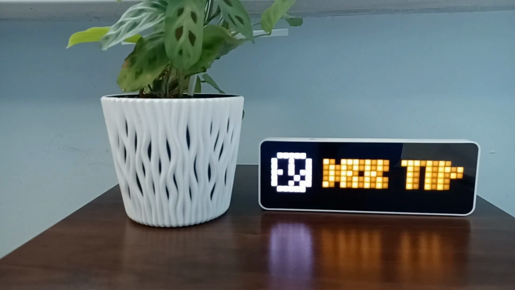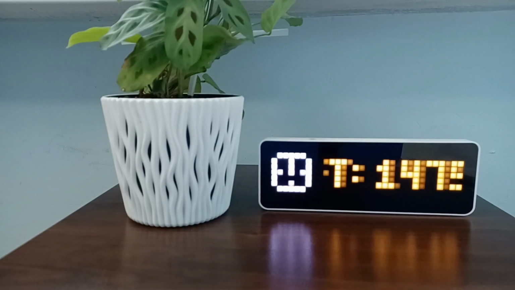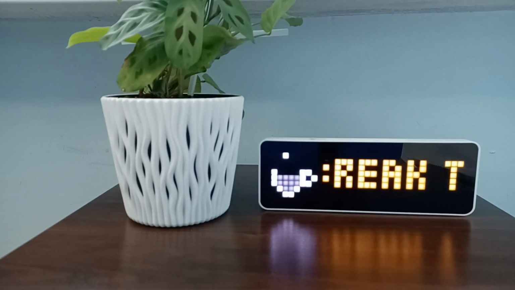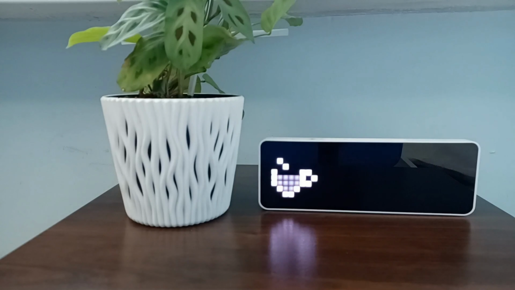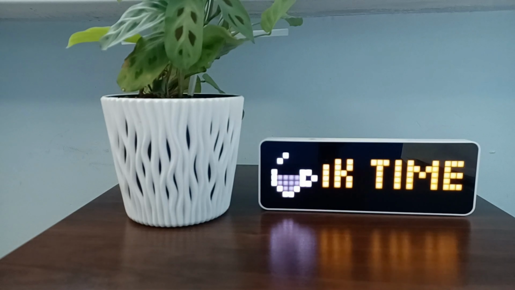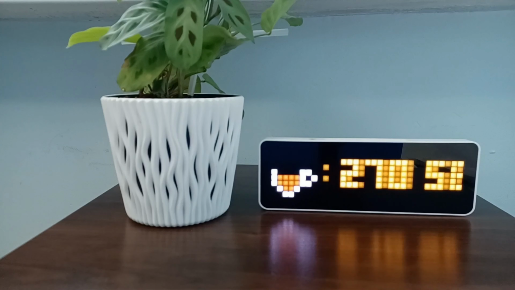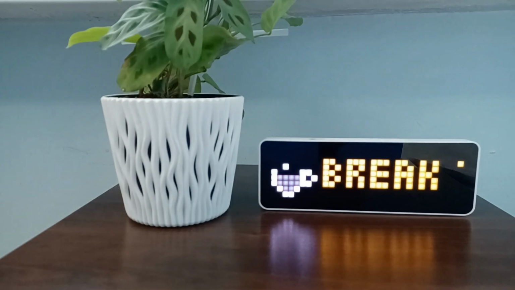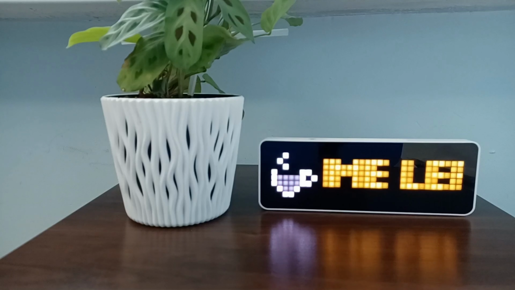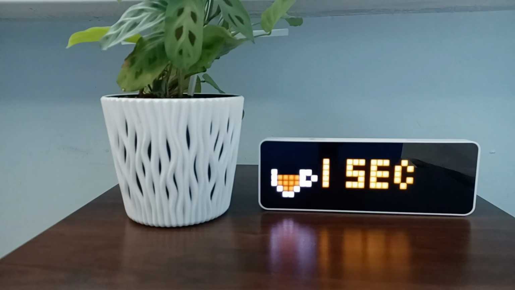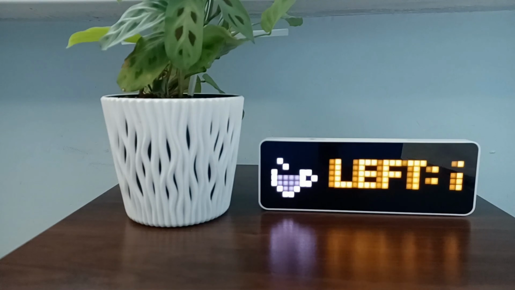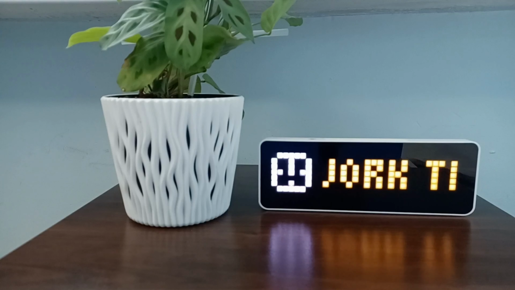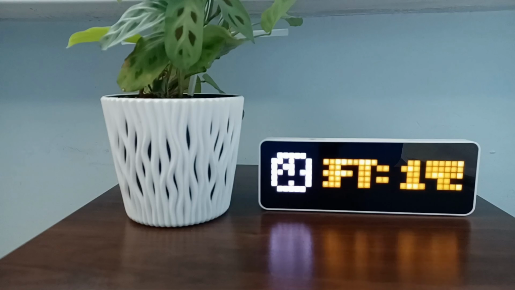And also I will now switch to the break timer, and break timer left, and you can see seconds here, 275, and now it should be 270, so it's counting correctly and it is working like a charm. There is no problem with this. And now I will just go back to the work timer and I will just stop it.